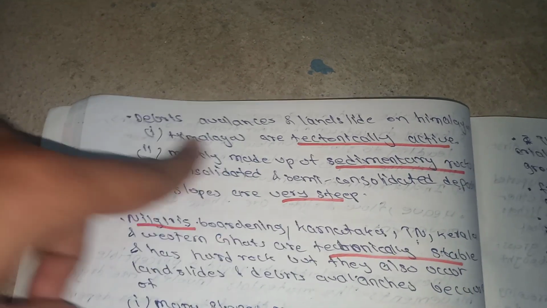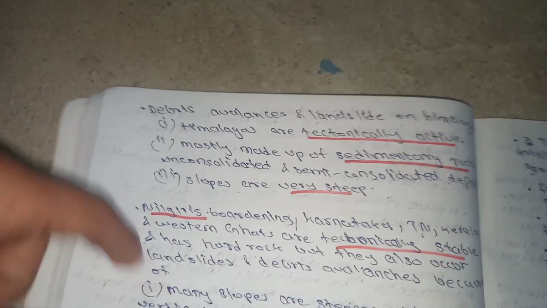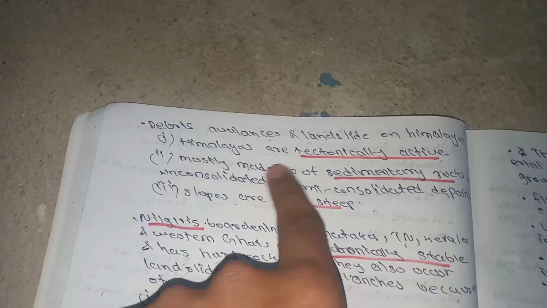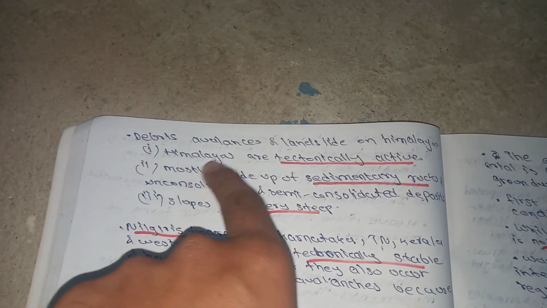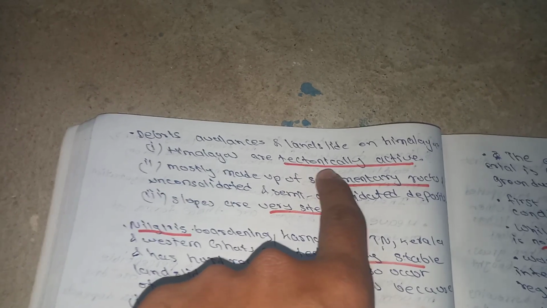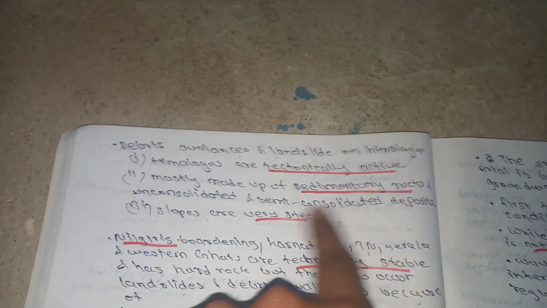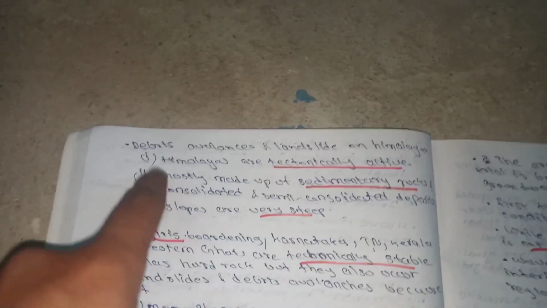So here there are two differences: landslides in the Himalayas and the Nilgiris. These questions are asked in UPSC exams and GPSC and other state board exams also. So see, Himalayas are tectonically active. They are tectonically active, so because of that there are more landslide chances, mostly made of sedimentary rocks, unconsolidated and semi-consolidated deposits. Slopes are very steep. These three important points you have to remember for why landslides occur in the Himalayas.